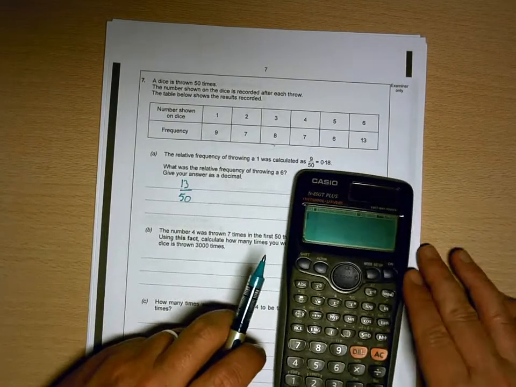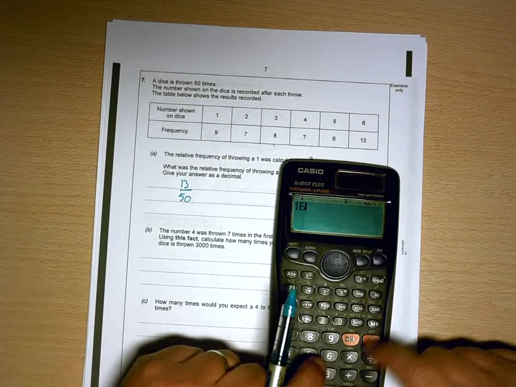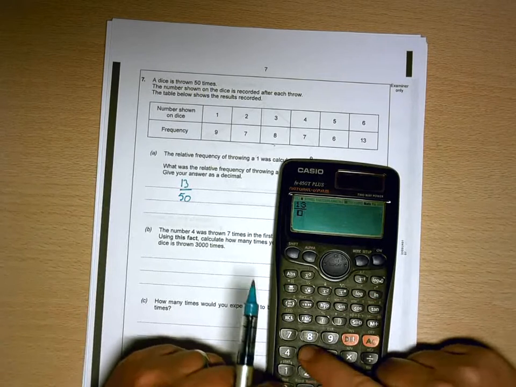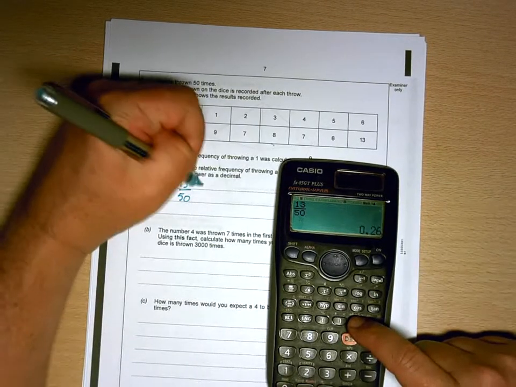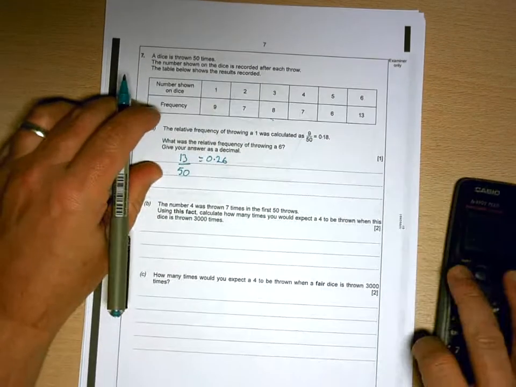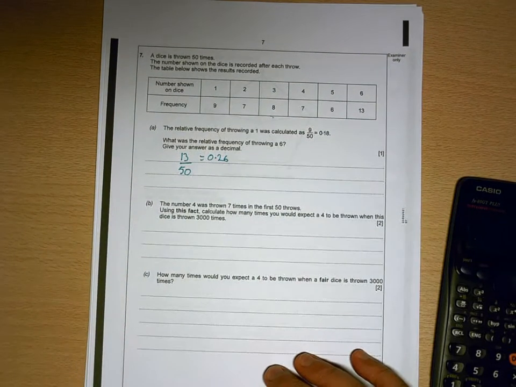You could do it in your head, but if you're not comfortable doing that, write it as 13 out of 50 and press your SD button. There you go, 0.26.